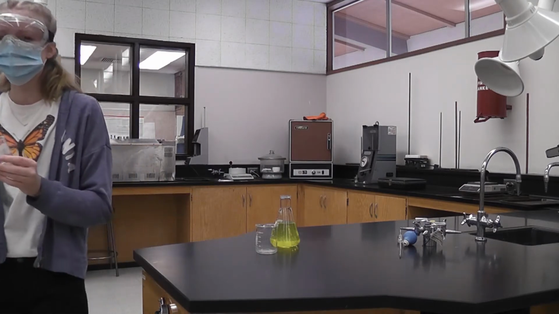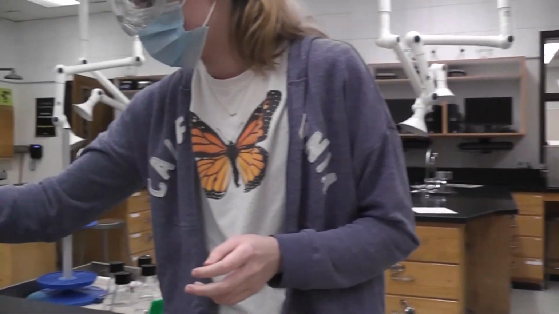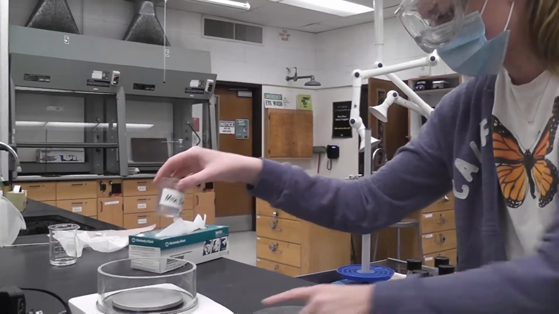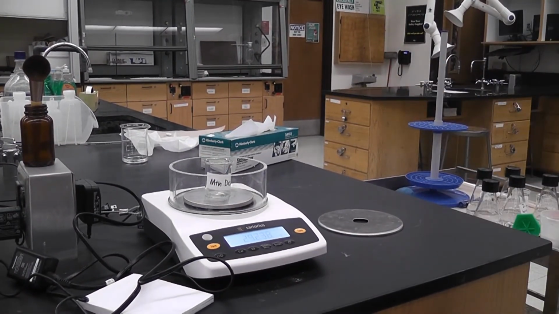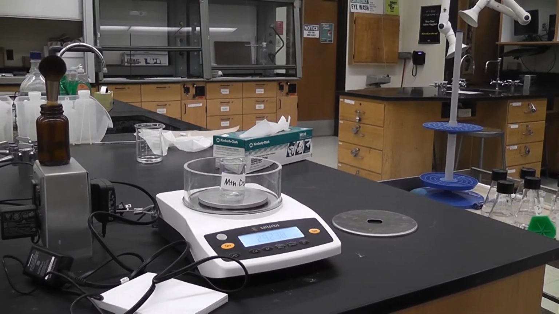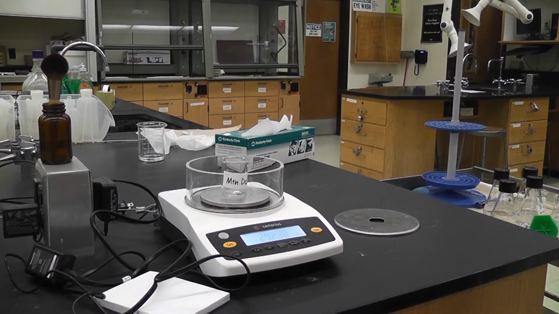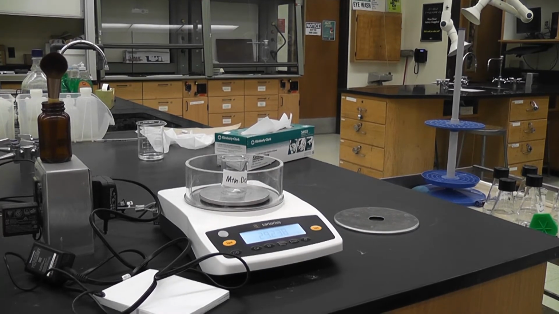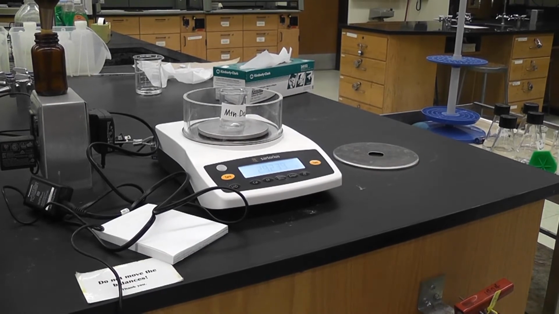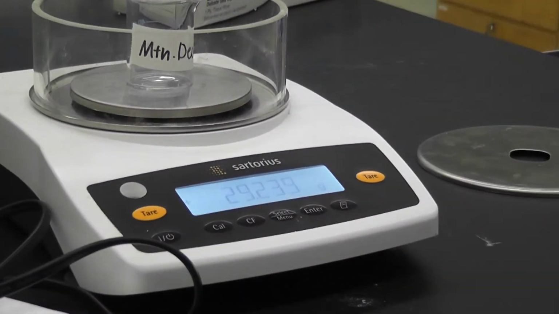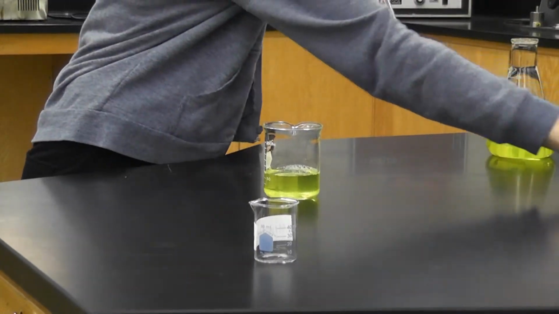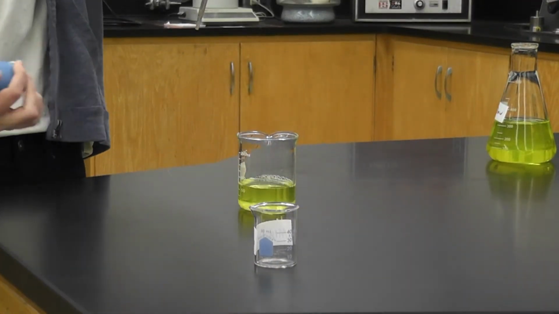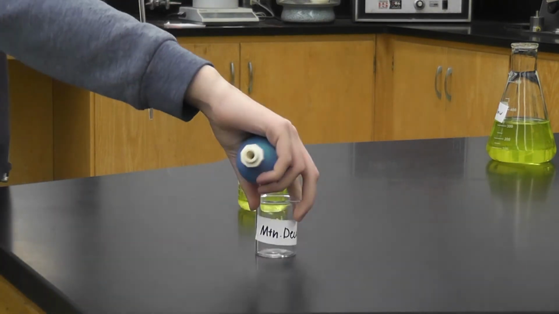We actually need to record the mass of just the beaker. So we want to tare the scale, zero it. So for Mountain Dew, the weight of just the beaker is 29.238 grams. Okay. So now I'm going to go over. Same process, we're going to use the 25 ml pipette to transfer it.